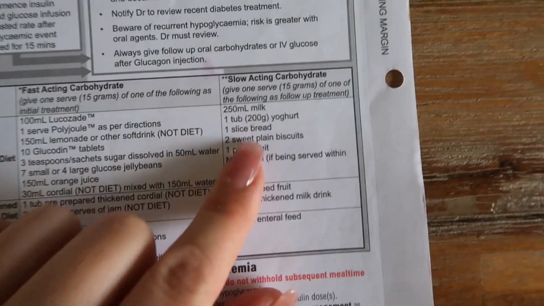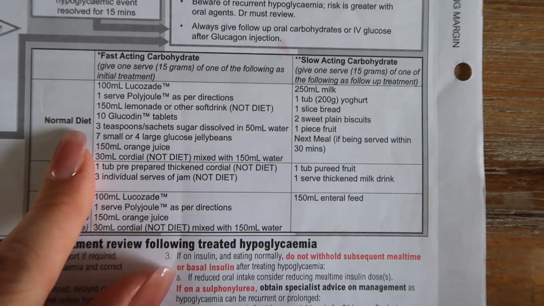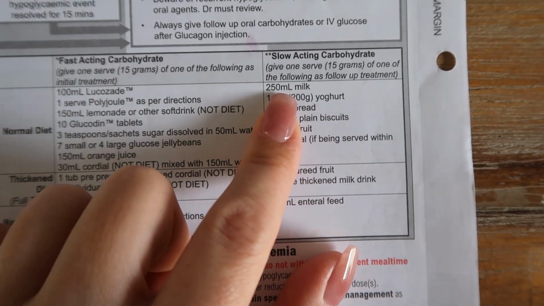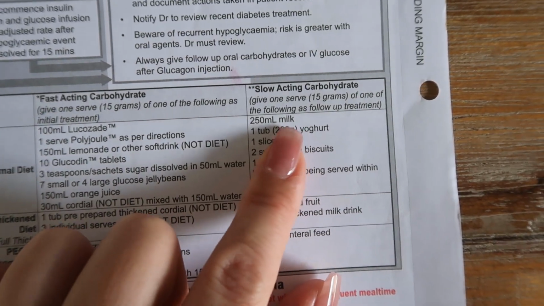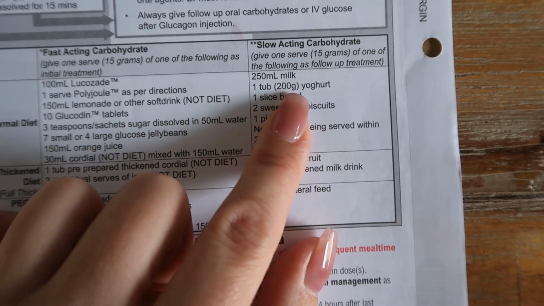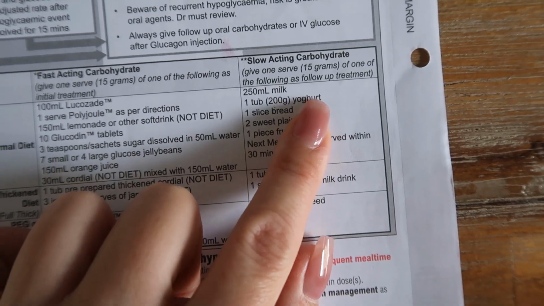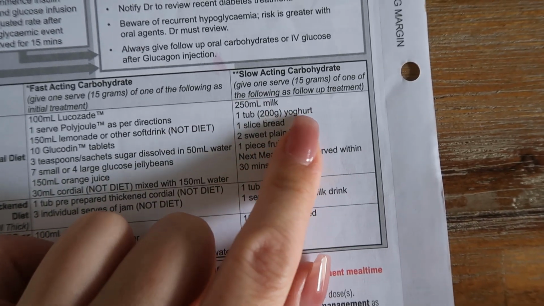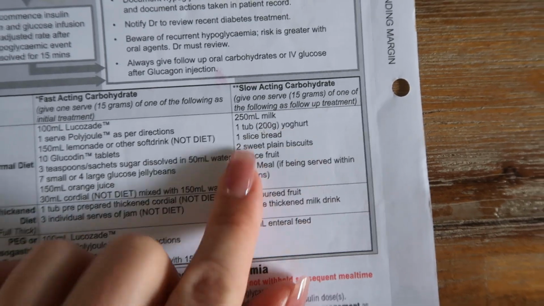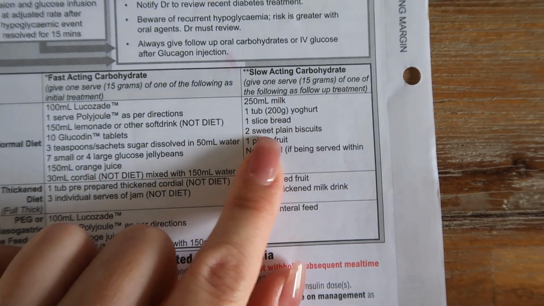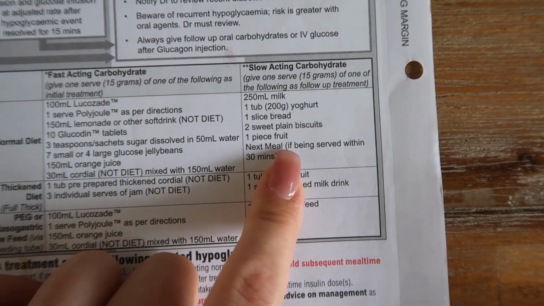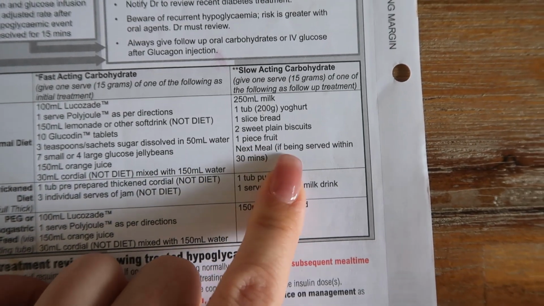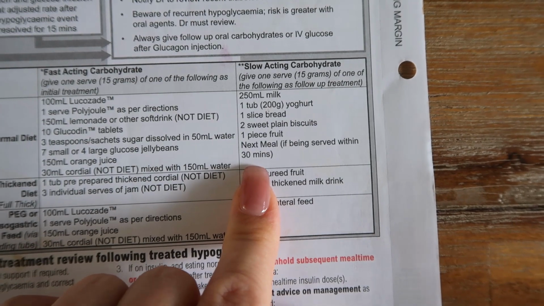Then in your slow acting, for a normal diet, we have 250 ml of milk. Just make sure that the person is not lactose intolerant. 1 tub, which is equal to 200 grams of yogurt. Usually most of the hospitals would have yogurt in the fridge. 1 slice of bread, 2 sweet plain biscuits. We always have them on a ward. 1 piece of fruit. Next meal if being served within 30 minutes.